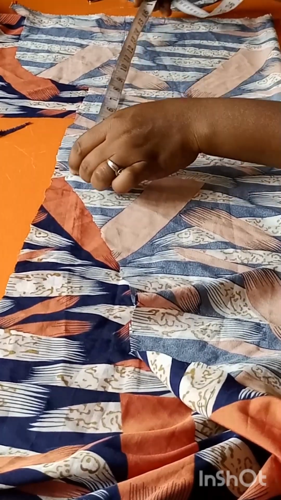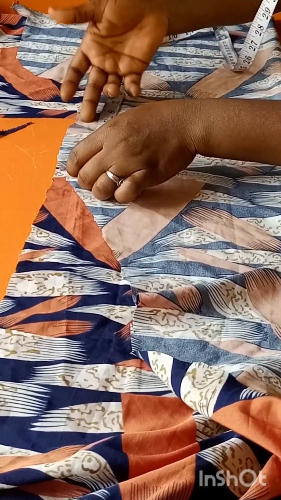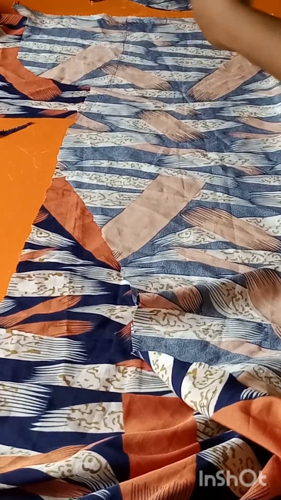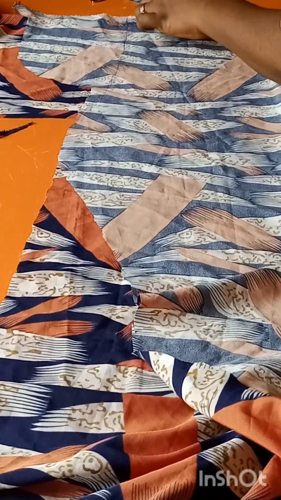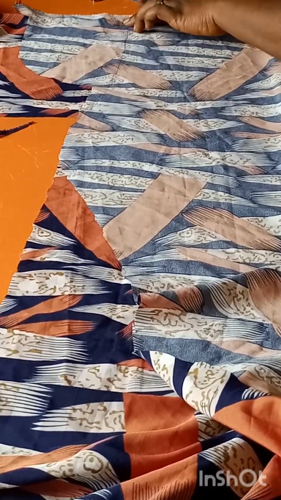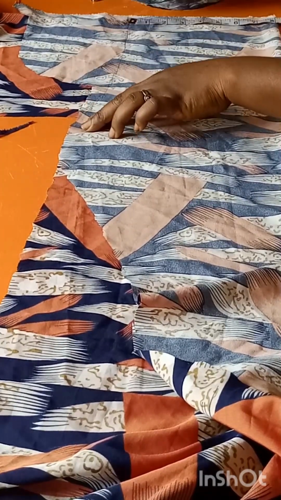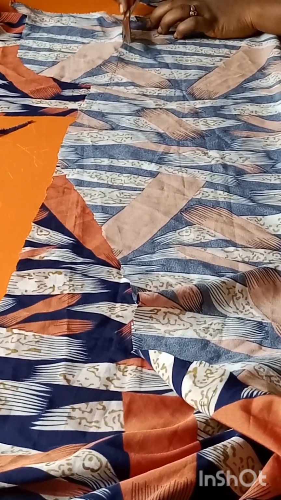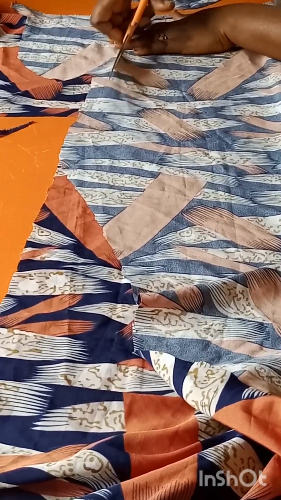Then from this side I measure 5 inches downward. I then connect my sleeve. Here I measure my round sleeve, put joining allowance to it, then connect it together. So the next thing to do now is to cut it out.